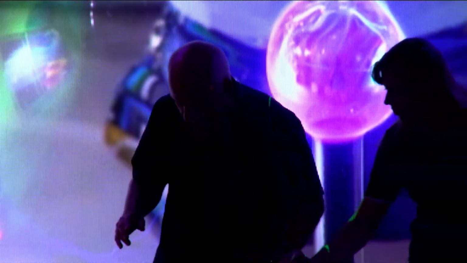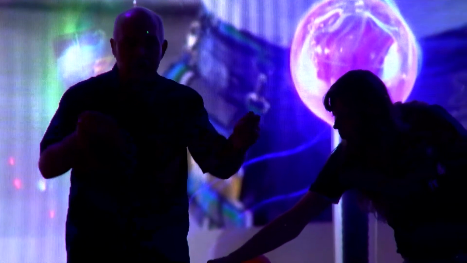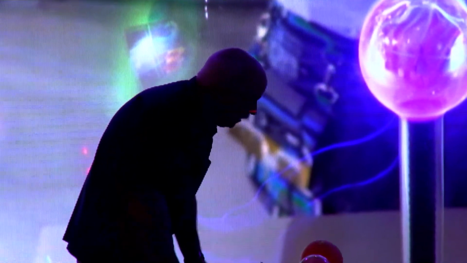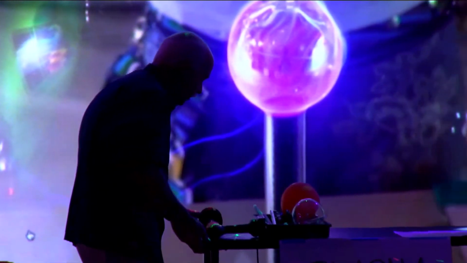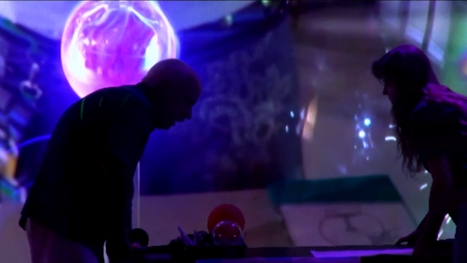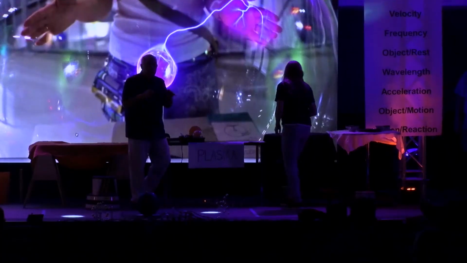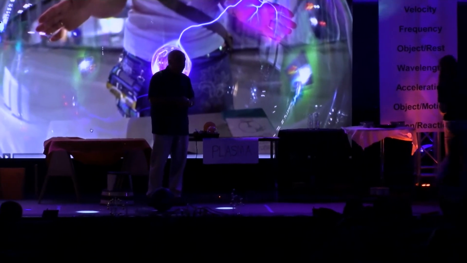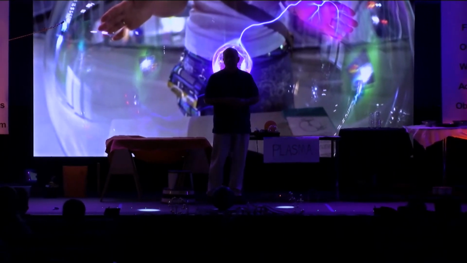All right, very cool. So that's our little introduction to plasma. Inside of there, the molecules are moving back and forth, left and right, up and down. When we excite them, they change their character a little bit. And if we actually ionize them, then they turn into something that can carry electrical current. Very, very cool.